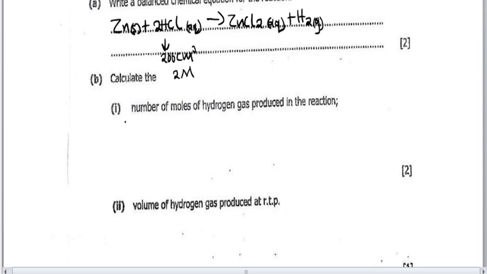So you can find the number of moles. Number of moles is equal to concentration times volume. Concentration is 2 molar. Volume is 200, you divide by 1000 to change it to cubic decimeters. So we're going to say 200 divided by 1000, then we multiply by 2, we have 0.4 moles. So those are the number of moles for hydrochloric acid.